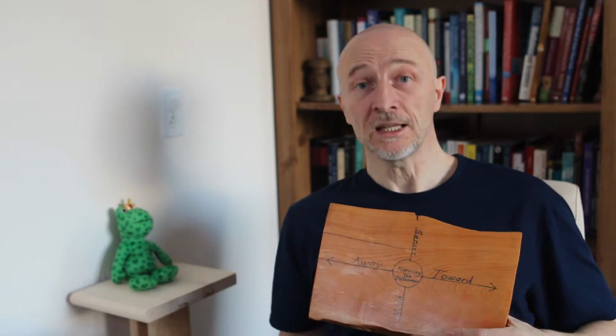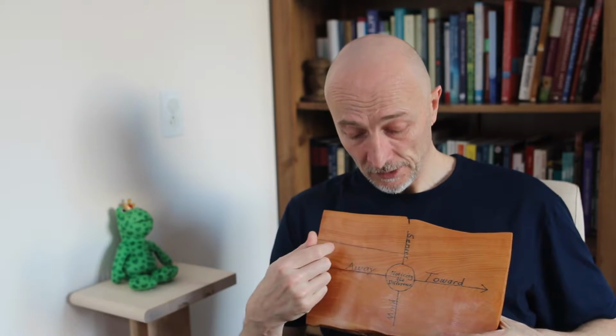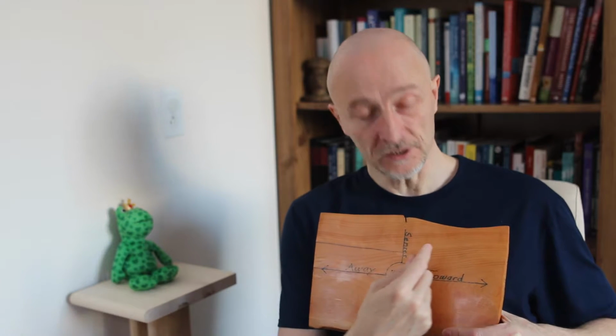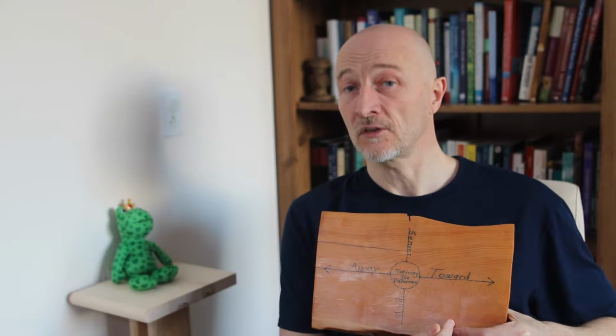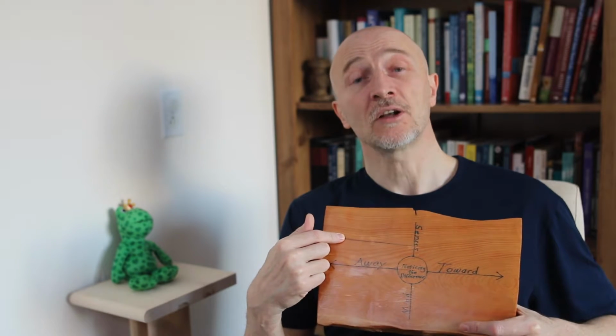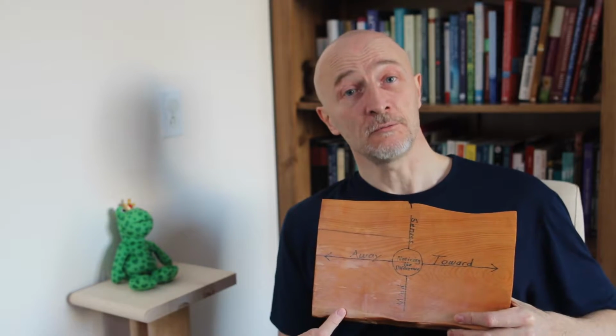Well, simply we can ask at any moment the client whether what the client is doing now, the way he's talking, what he's talking about, is this a toward or an away? Is it something the client is doing to move towards something or somebody important, or is it something the client is doing to move away from something they don't want to think and feel?